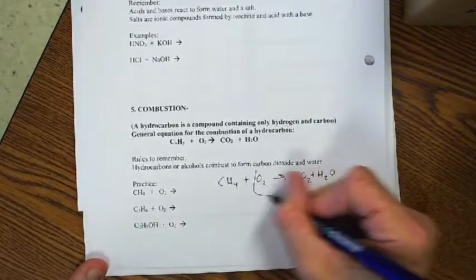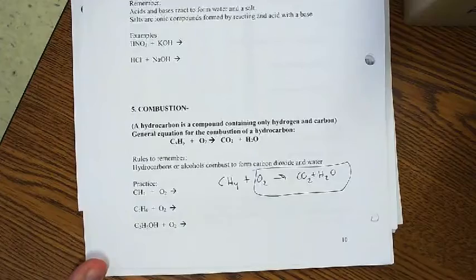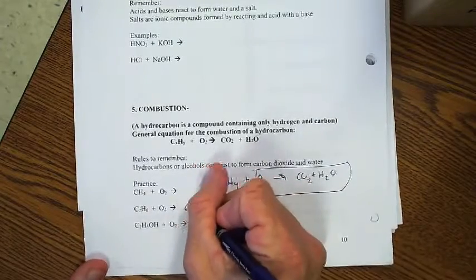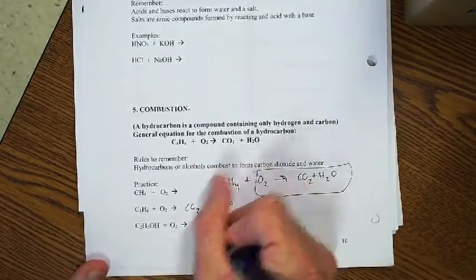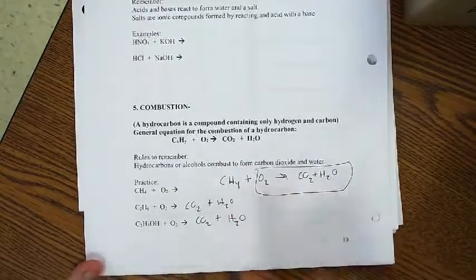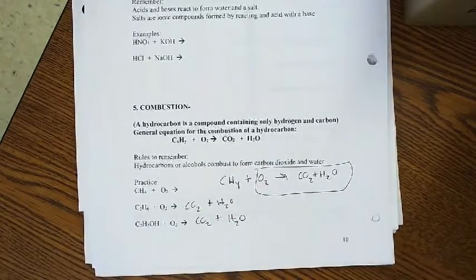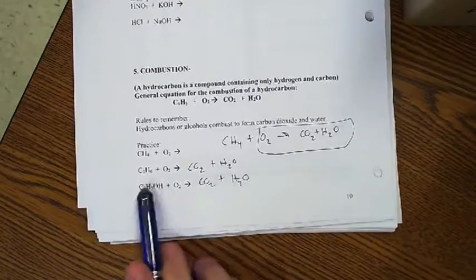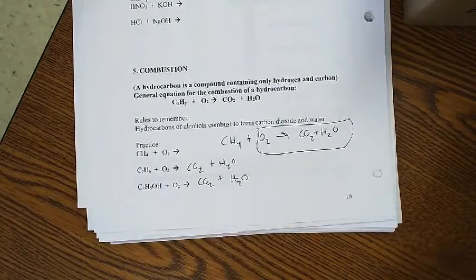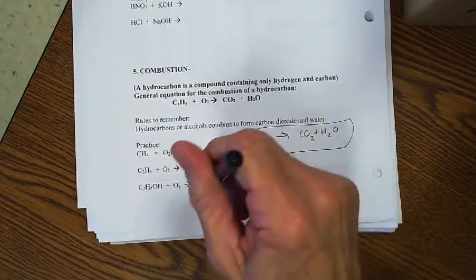And this stuff never changes in a combustion reaction. So down here, when you're completing them, you're always getting CO2 plus H2O, and then you've got to balance them from there. So that's how you would complete a combustion reaction. With a hydrocarbon, notice these are all combinations of carbons and hydrogens, even with an oxygen there it is still a hydrocarbon, combining with oxygen to produce CO2 and H2O.